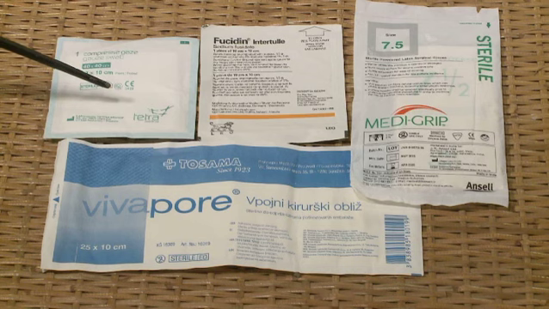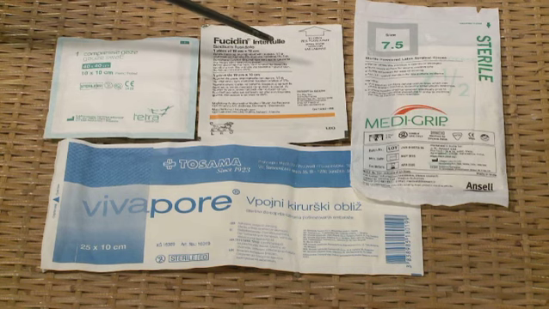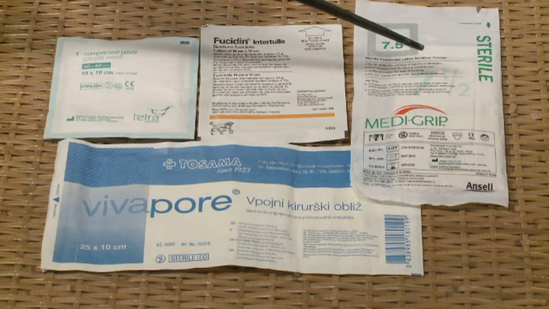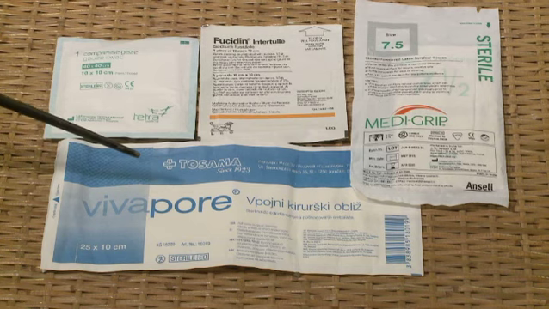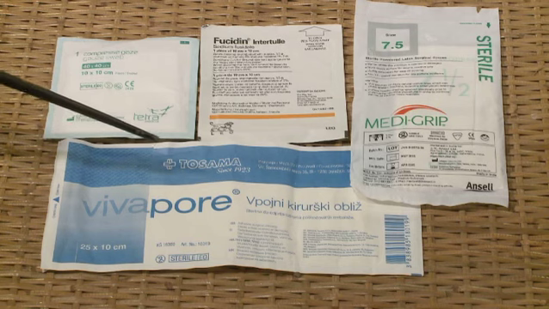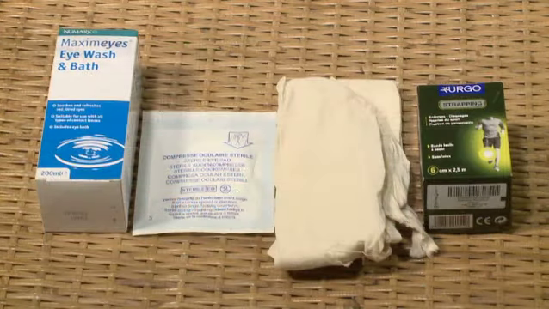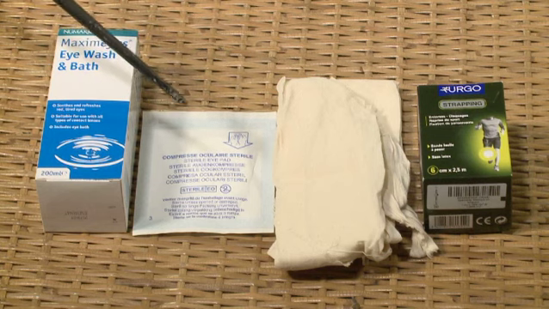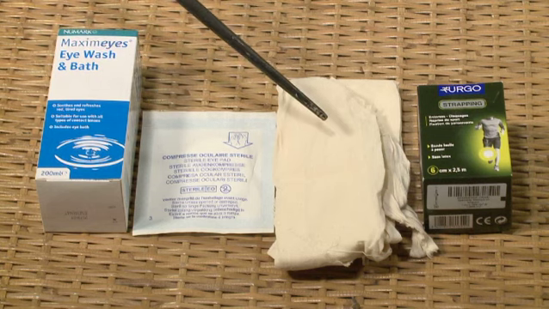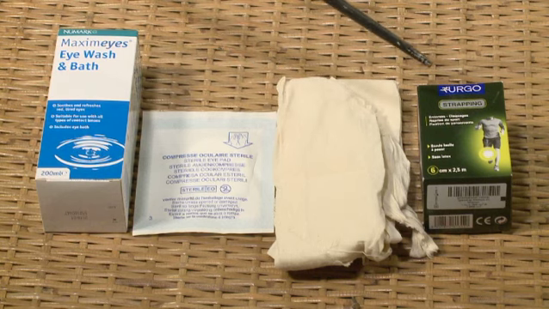Sterile gauze squares, sterile gauze medicated dressing for burns, sterile disposable gloves, sterile unmedicated dressing of different sizes, sterile eye cleansing solution, sterile eye pad, triangular bandage, adhesive stripping tape.